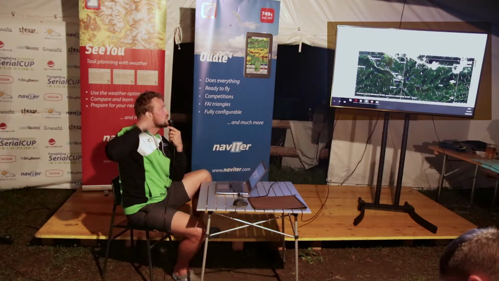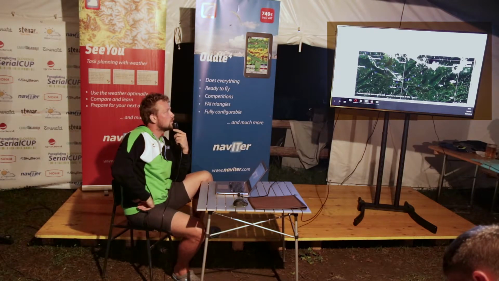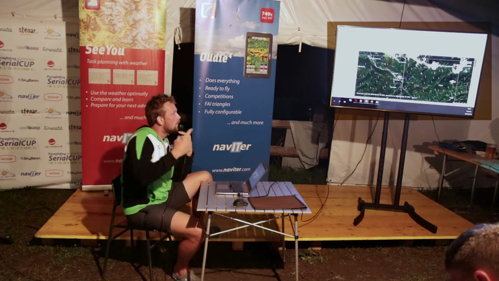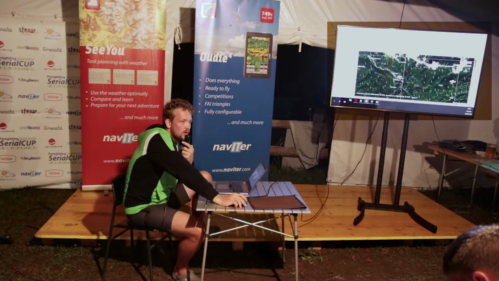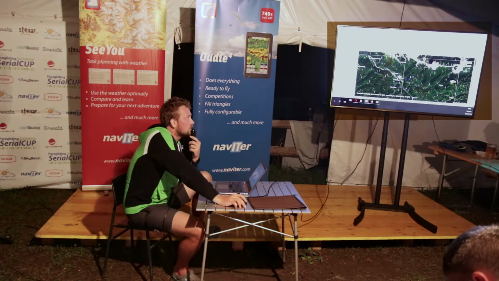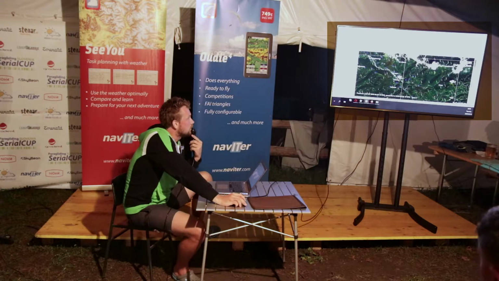So what I'm trying to say is that this software actually enables you to plan your flights or to make a task, and you can also see the weather, so you can actually estimate if the task is really flyable. There are two meteo providers. One of them is Top Meteo and the other one is SkySight.